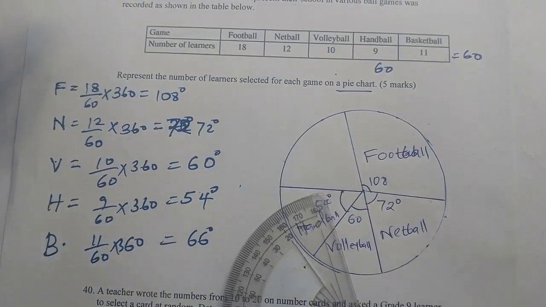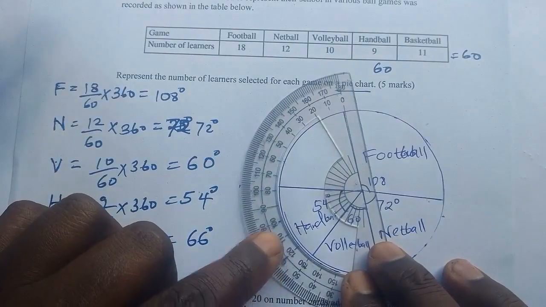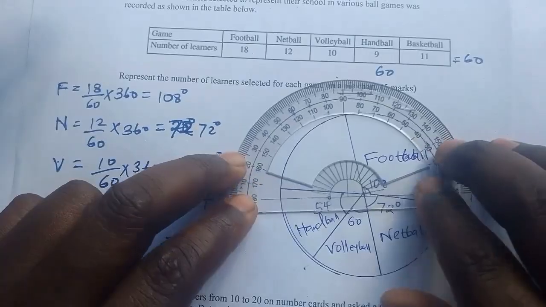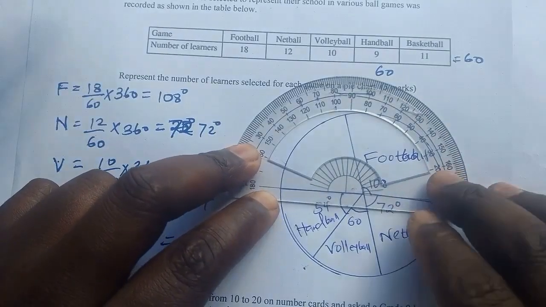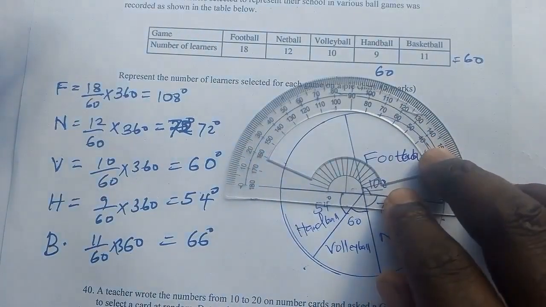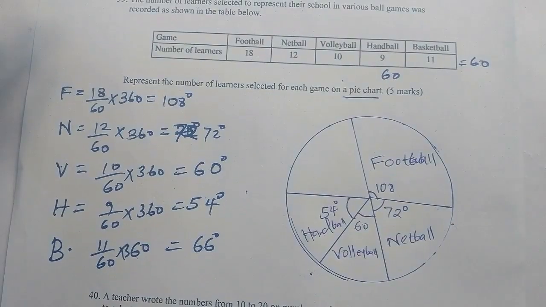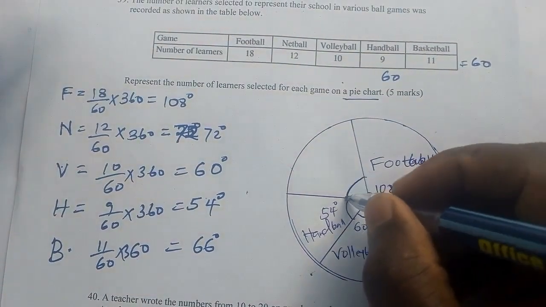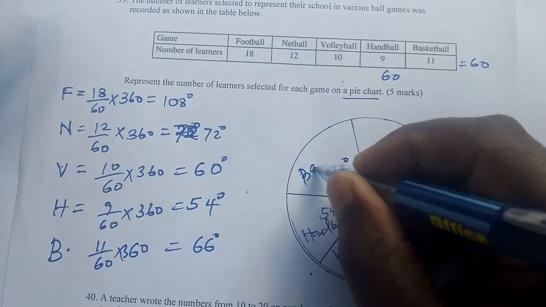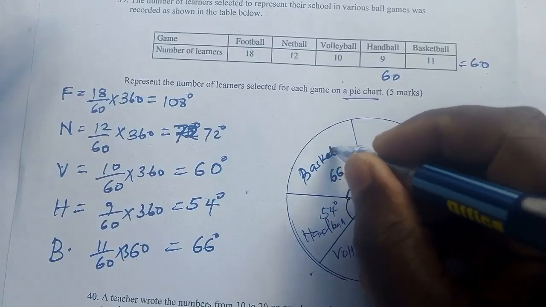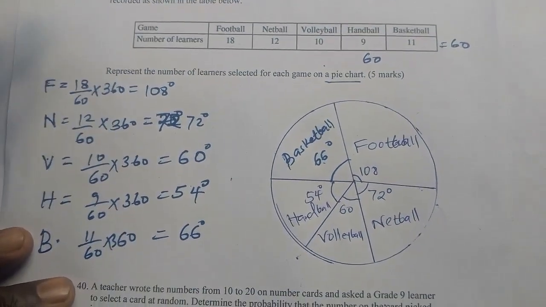Let's confirm. Or you can put it like this. Whatever is remaining is for basketball. And that is the pie chart.